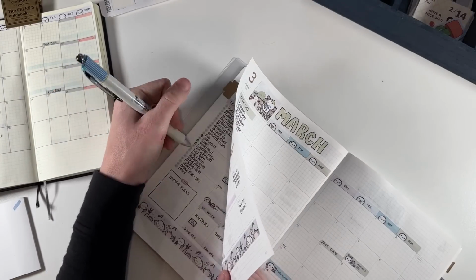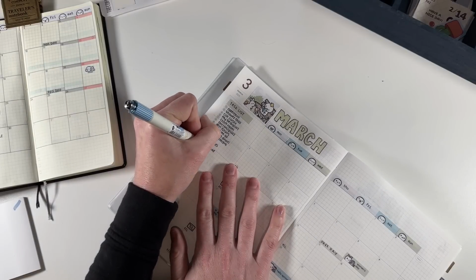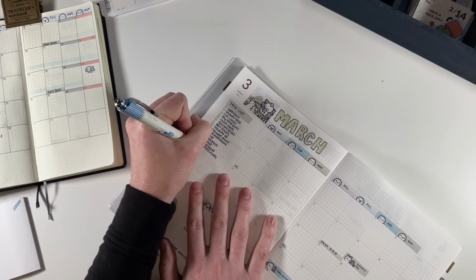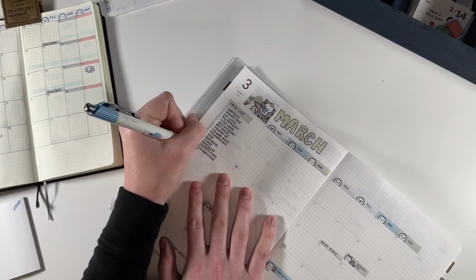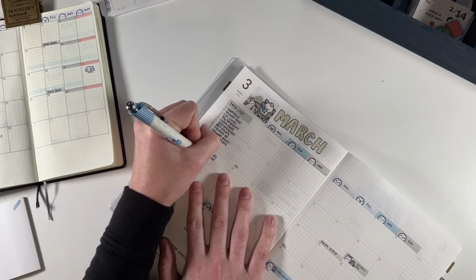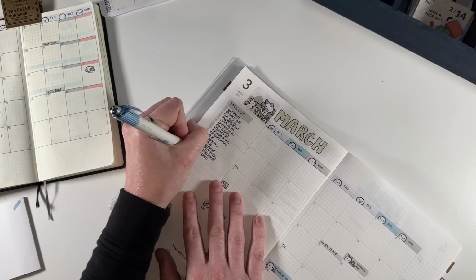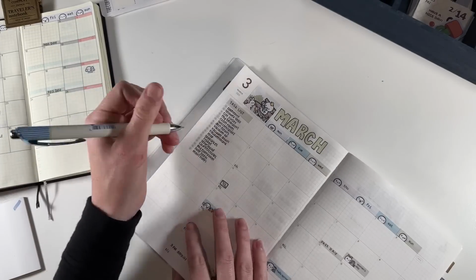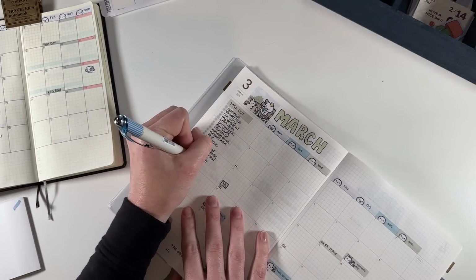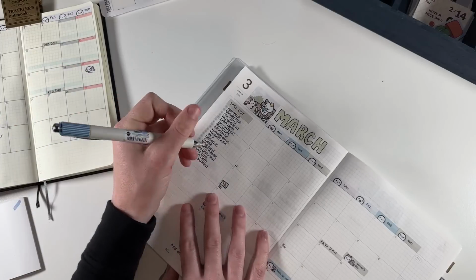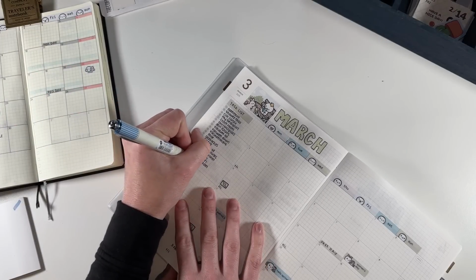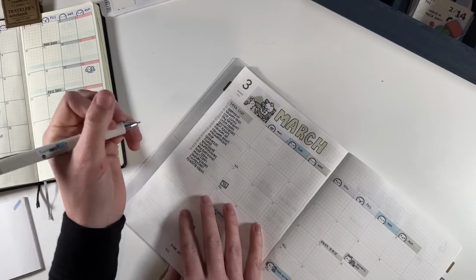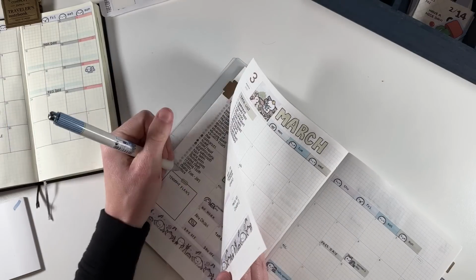But essentially what I do is I create a bullet point using the Zig dot marker before every item on this list. And then if I do it, I write in the number of the day that I do it. So like if I did something on March 3rd, I would write a 3 on that dot. And that's how I know when the last time was I cleaned something, because I can tell very easily from looking at the list. If it's not marked off at all, then that means I haven't cleaned it. So my goal is to do all of these in the month.